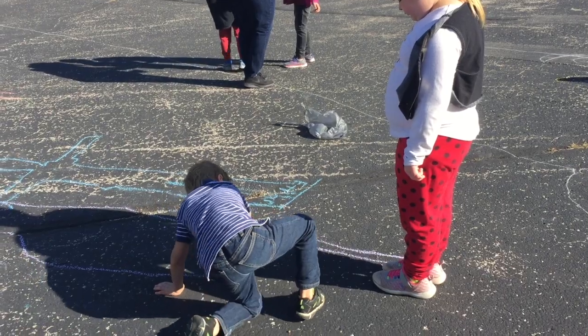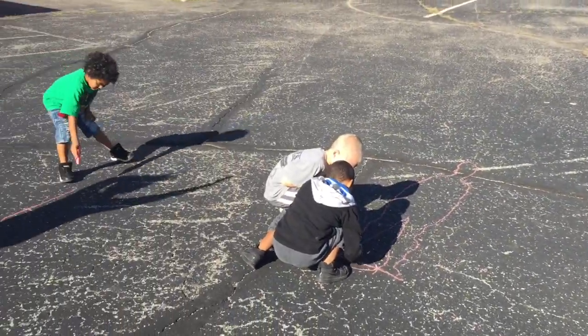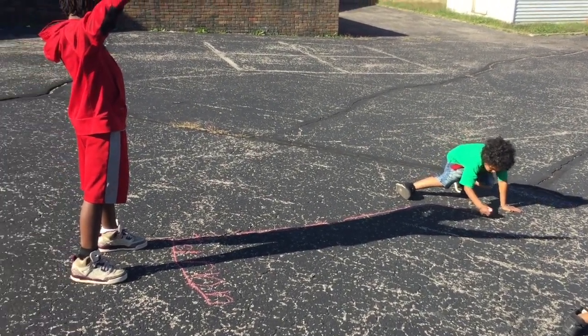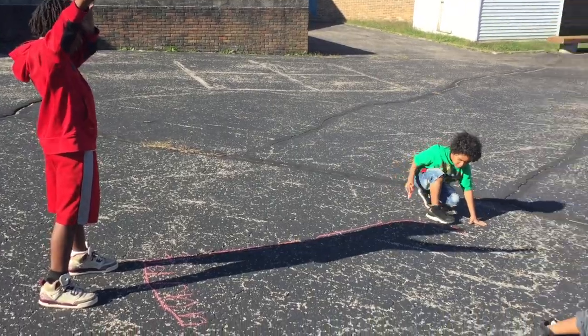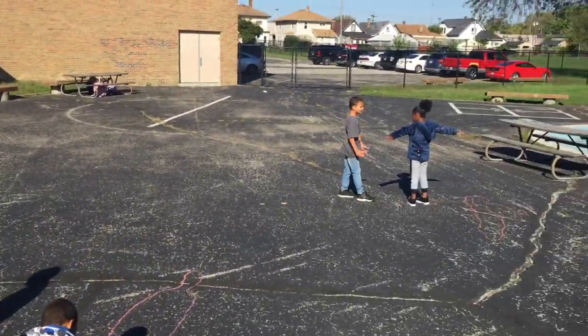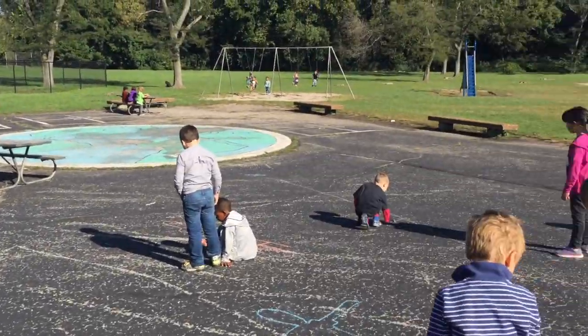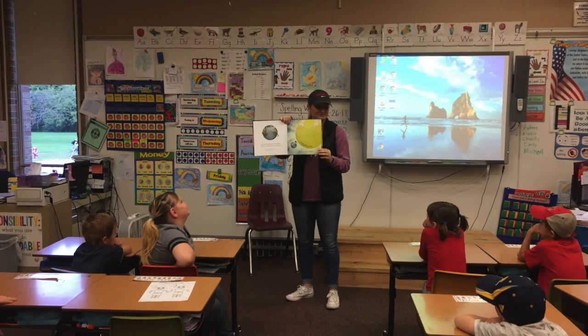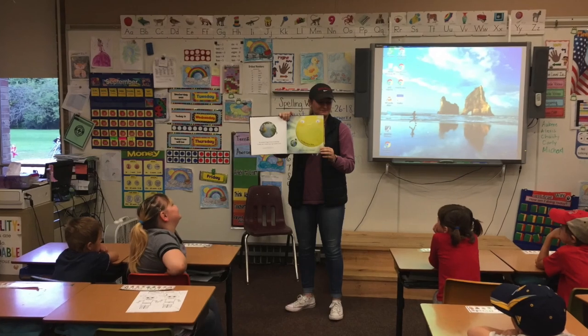So InTASC Standard 7 is planning for instruction. I really wanted to make sure that when I was planning instruction that it was authentic and it supported every single learner within my classroom. So to do this, my lessons were really detailed, and I would make sure within my lessons that I would mark certain areas where I would differentiate for certain students.